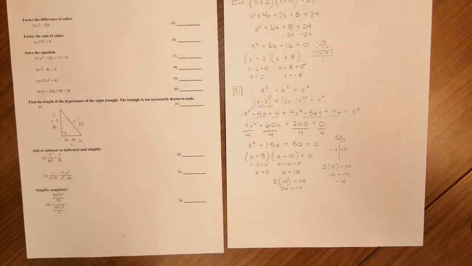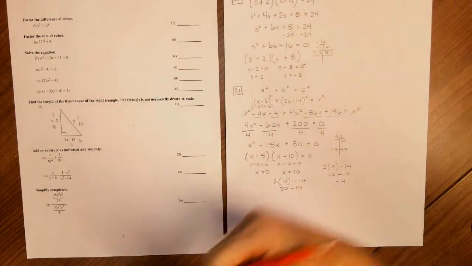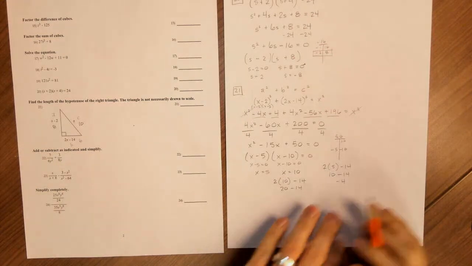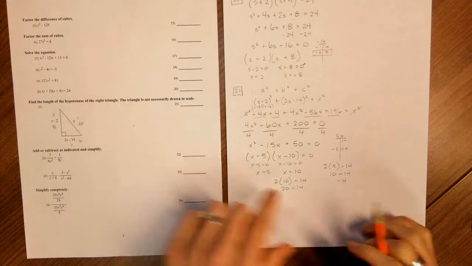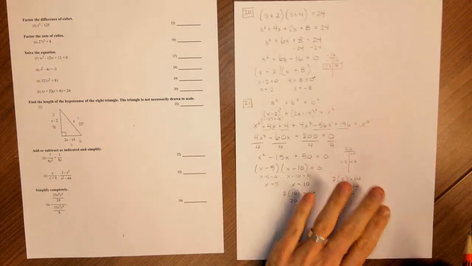And if we plugged in all these numbers, we'd get 8 squared, which is 64, plus our 6 squared, which is 36. 64 plus 36 is 100, and that's equal to our 10 squared, which is 100 as well. So everything works out. So just be sure to plug them back into your Pythagorean theorem and make sure everything works out for your test.